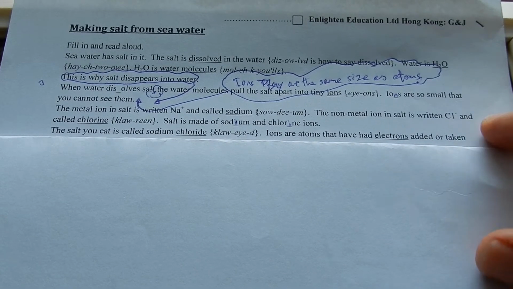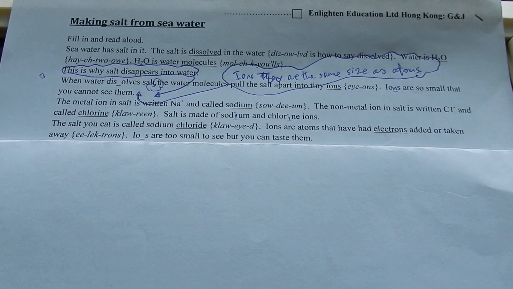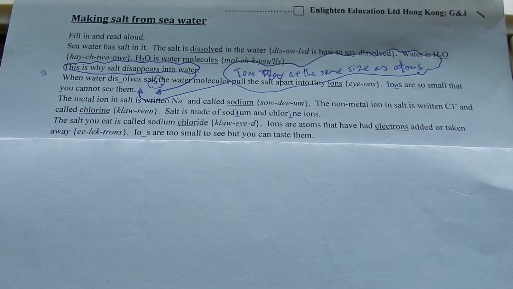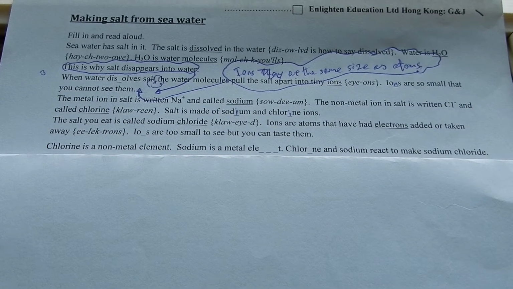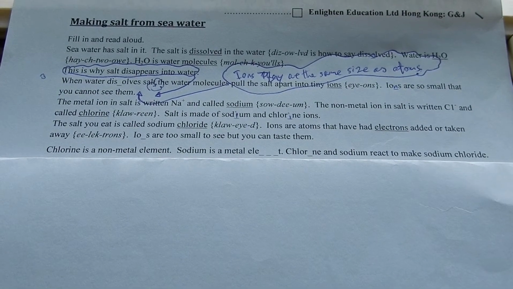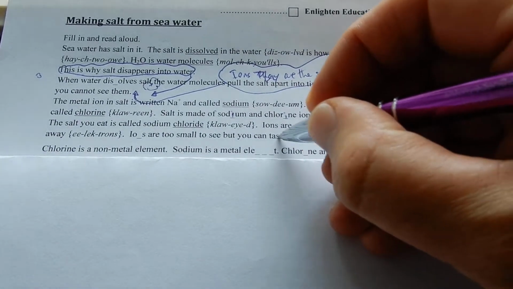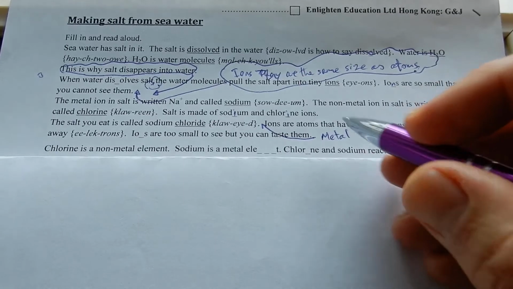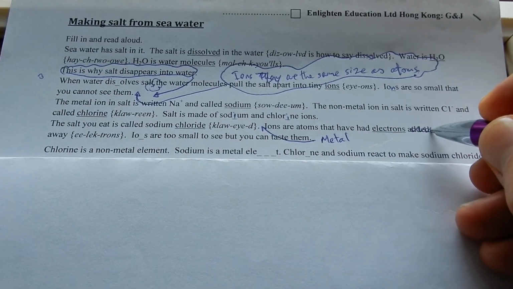Chloride. Ions are atoms that have had electrons added or taken away. Ions are too small to see, but you can taste them. Metal ions are atoms that have had electrons taken away.